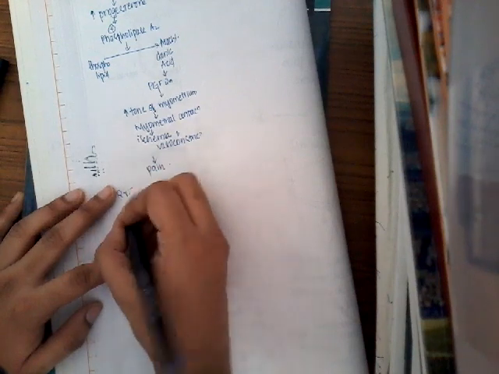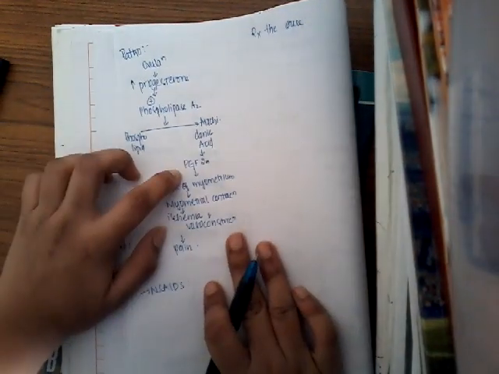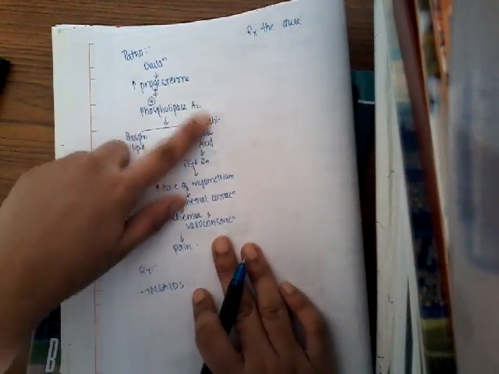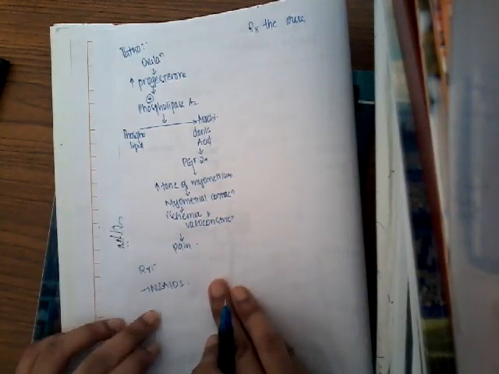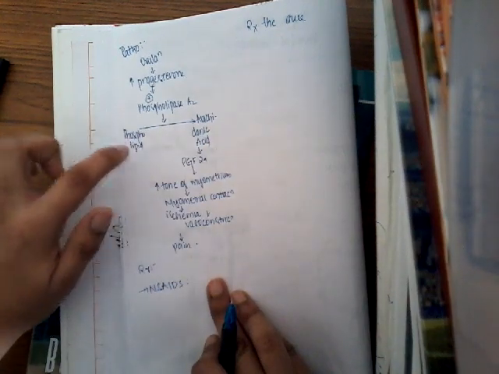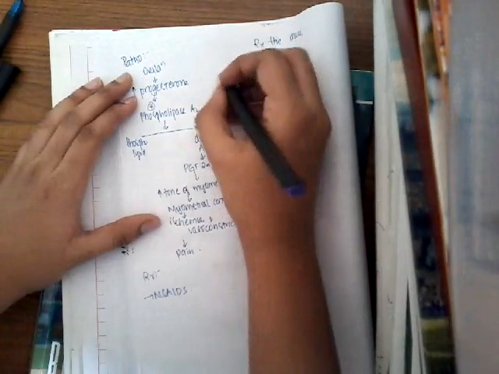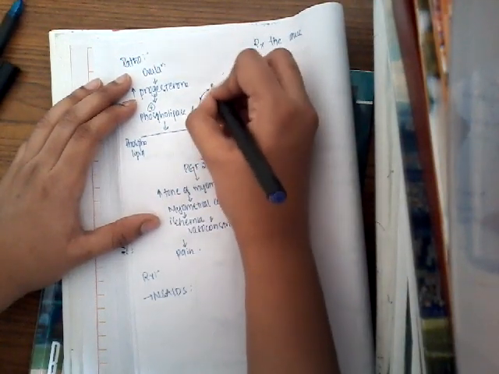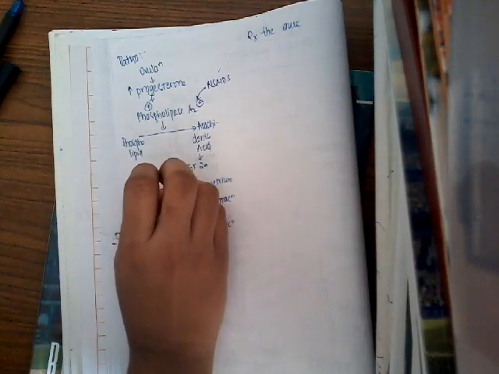In primary dysmenorrhea, you can give NSAIDs, any type of NSAIDs, because the main problem is the increased prostaglandin F2 alpha. If this pathway is inhibited, then obviously the pain will decrease. So we give NSAIDs. NSAIDs will inhibit phospholipase A2, and thus inhibit the conversion of phospholipids to arachidonic acid. So as a result, there is decreased dysmenorrhea.